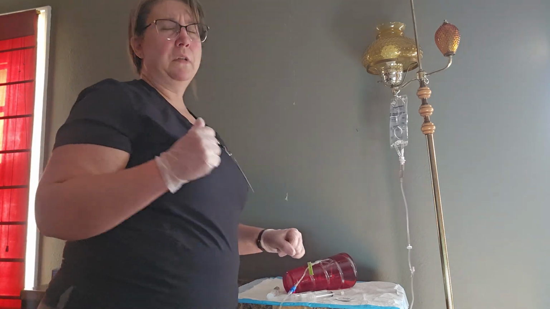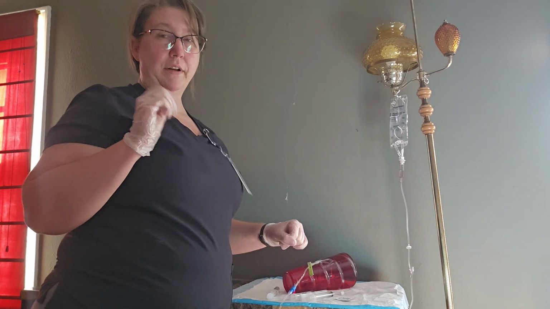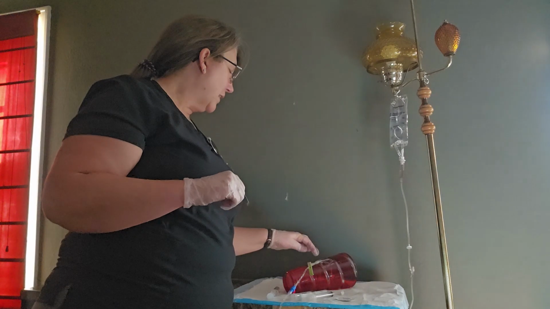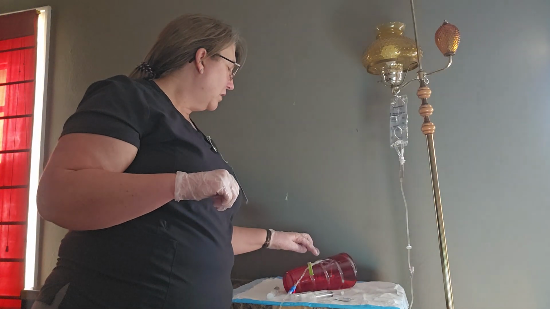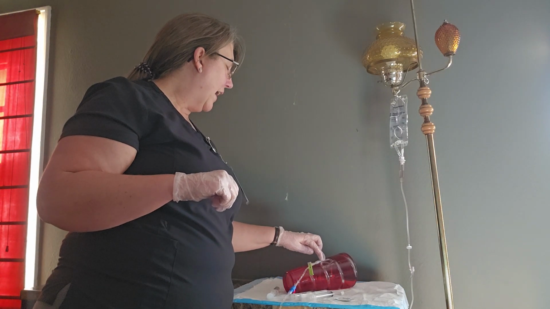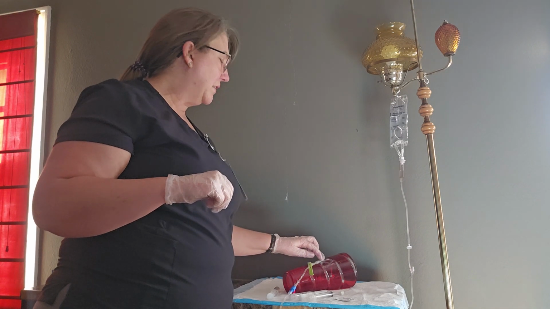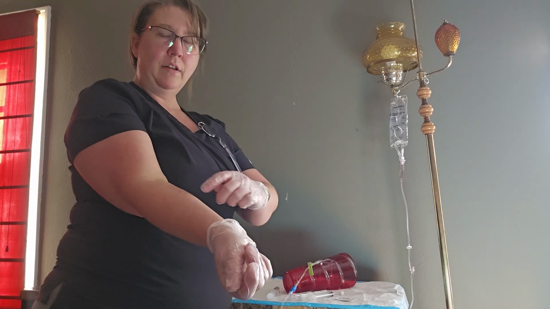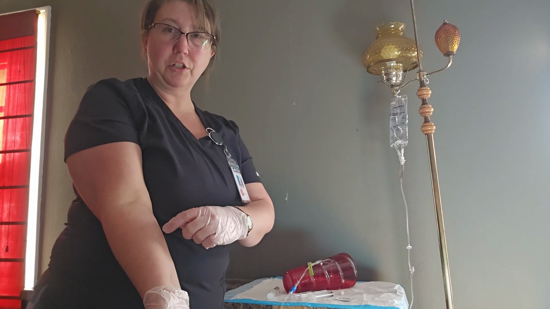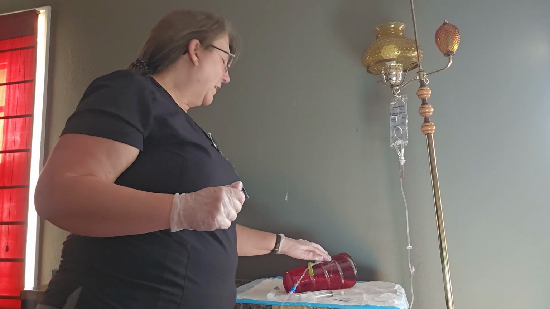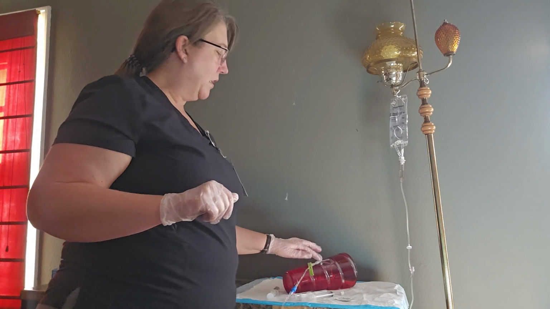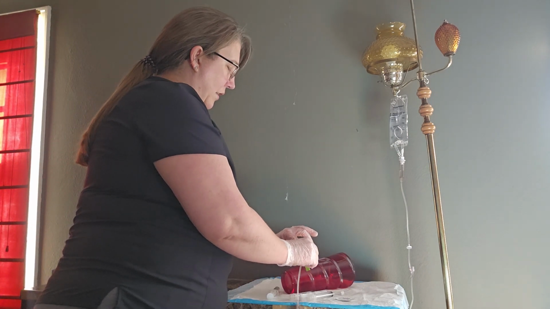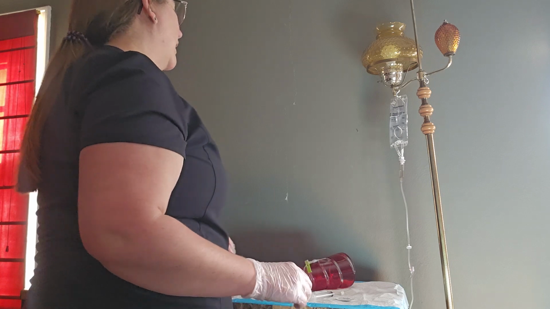Now, whenever I was putting the medication into the IV site, I was looking at the patient's skin. I was seeing if there was an immediate reaction that I could see at the point of the venipuncture. And with this patient, I did not see anything, but that's very important. Now I have reattached the patient back up to their IV.